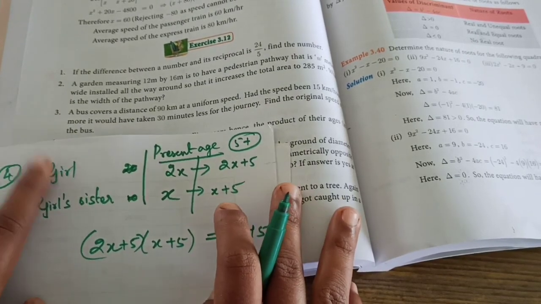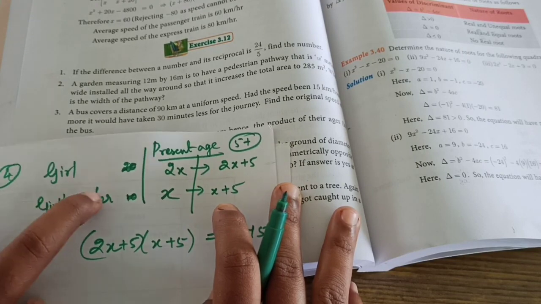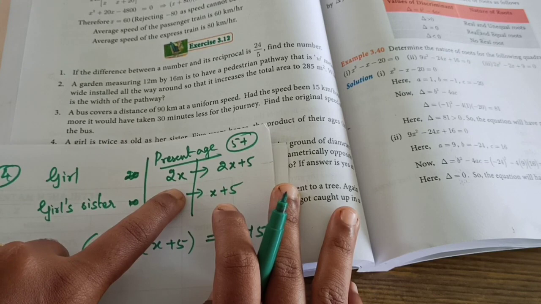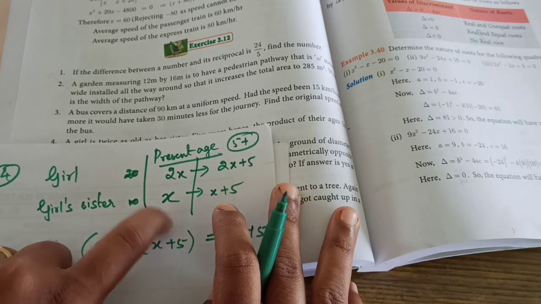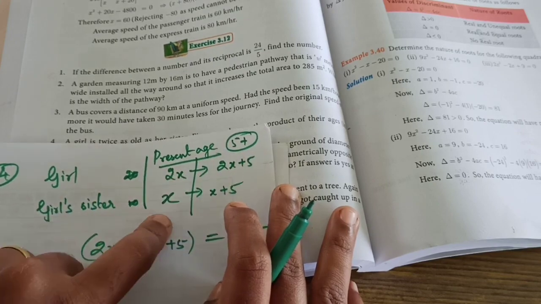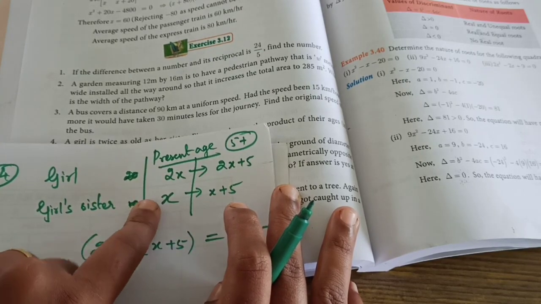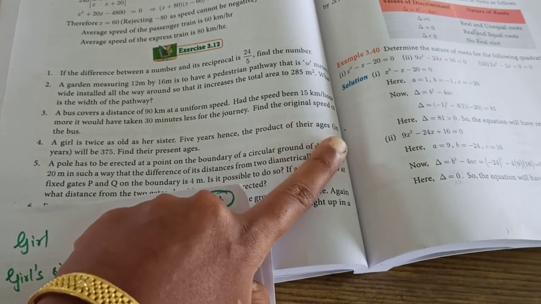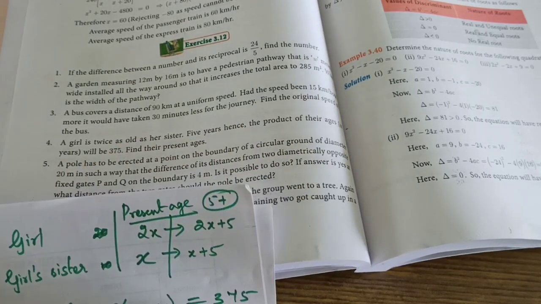Listen carefully. A girl and her sister. Okay. The sister's age is x, so the girl's age is 2x, 2 times the sister's age. Then after 5 years, that means we need to add 5 to both the ages. After that, 5 years hence, the product of their ages will be 375.